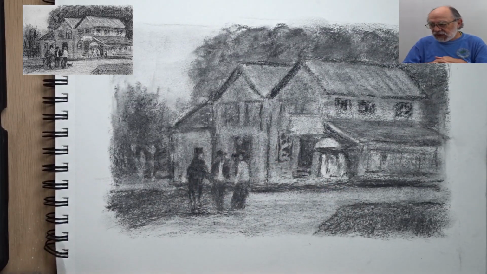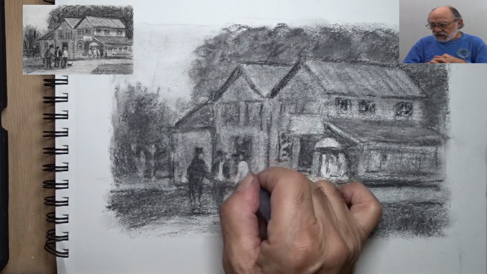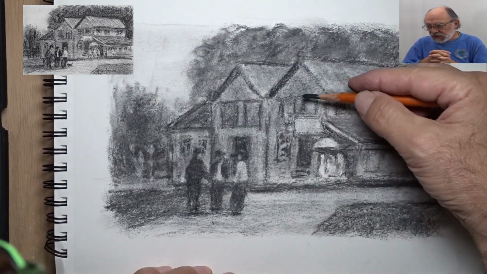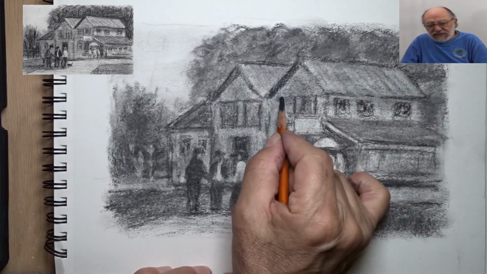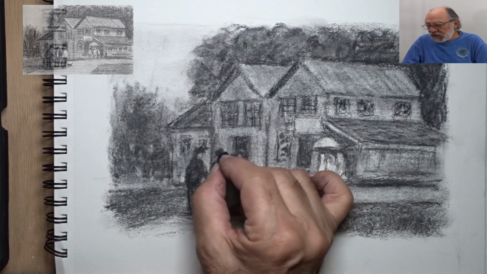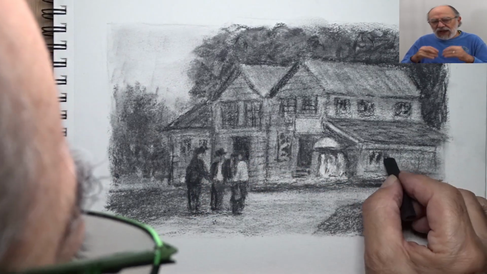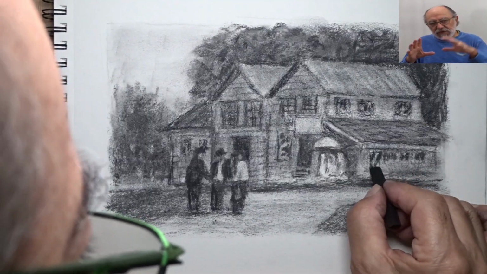And now I'm going to start developing more the figures in the foreground. Yeah, maybe that figure in the middle had a jacket on. You can just see part of the shirt. Hats, everybody wears hats around there, so that's why I put hats on my figures. And again, you don't want to put a lot of detail because when you think about it, I was sketching these figures from the other side of the street. So there's quite a bit of distance in between.